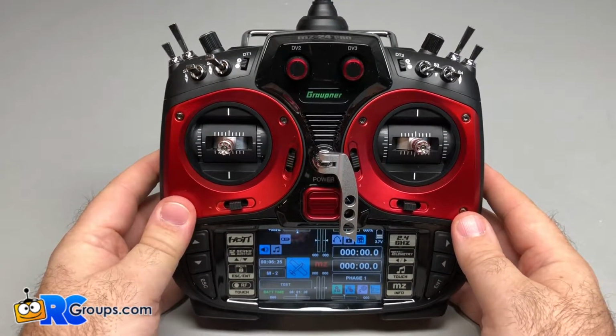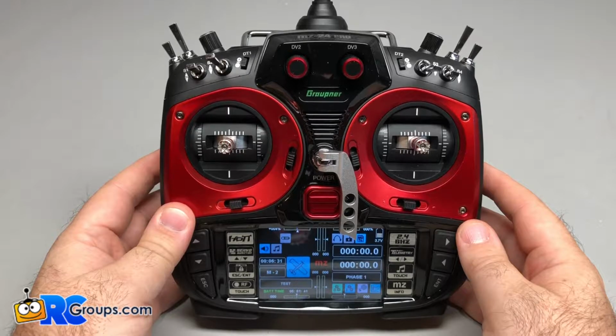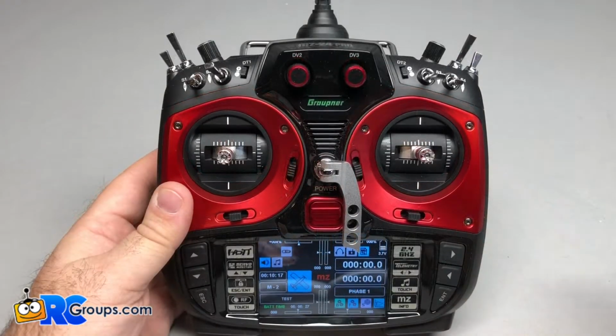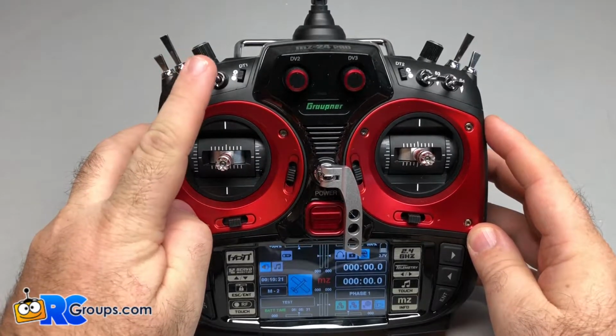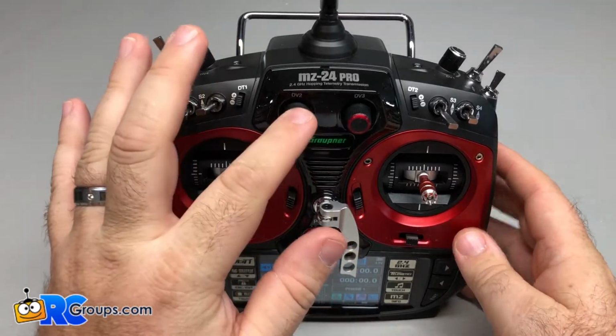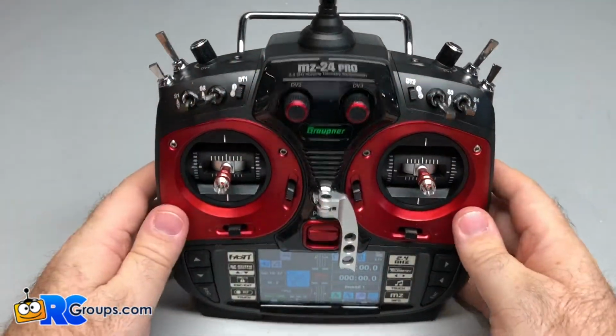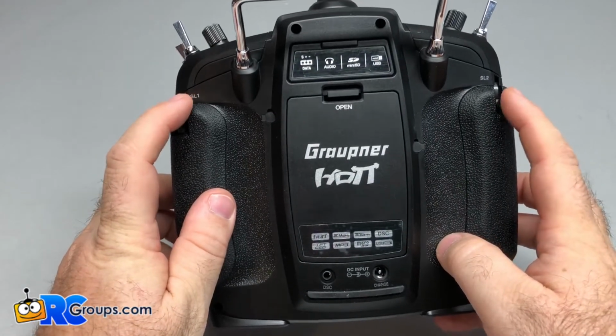Today we're going to be checking out the Graupner MZ-24 Pro. This is the latest edition of their 12-channel computer transmitter. So as you can see, the Graupner MZ-24 comes with 8 programmable switches, 4 programmable dials, and 2 programmable sliders on the back.